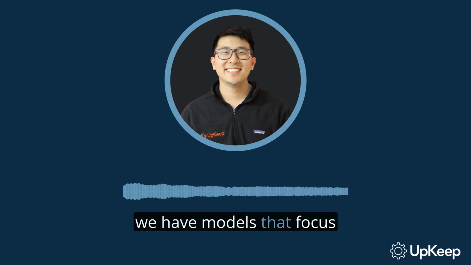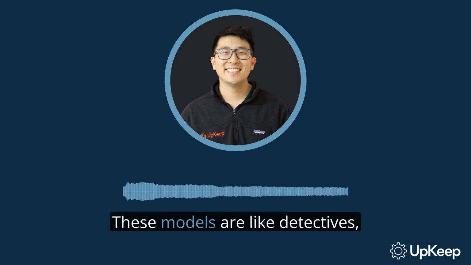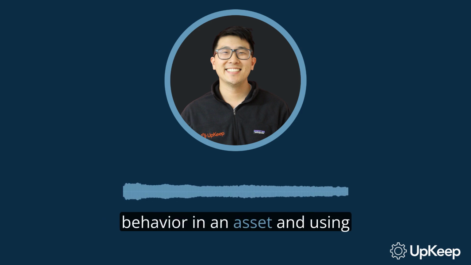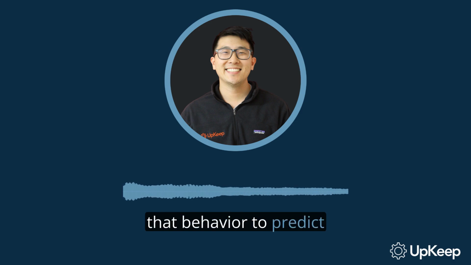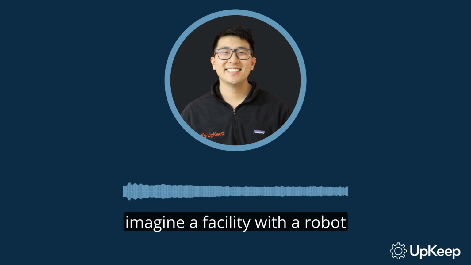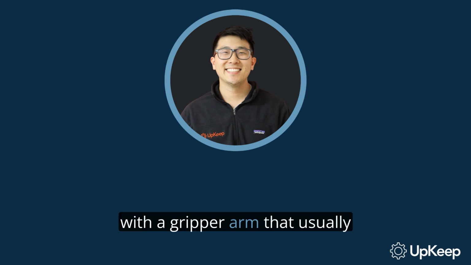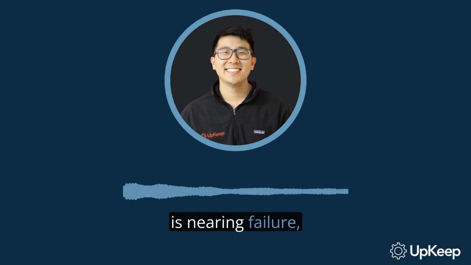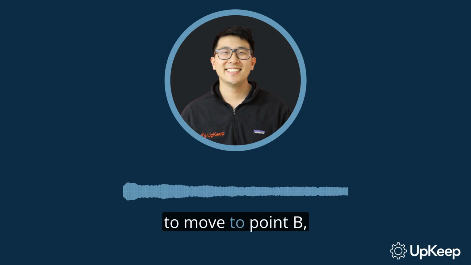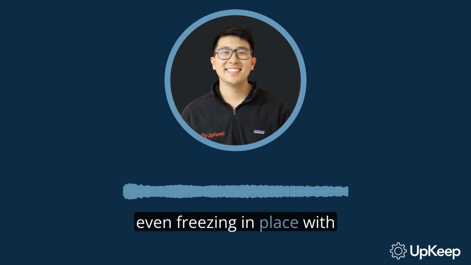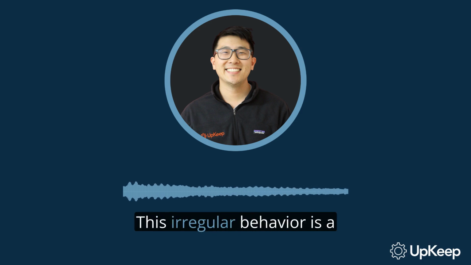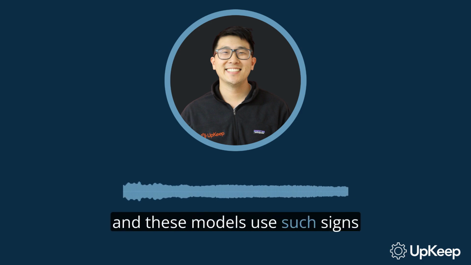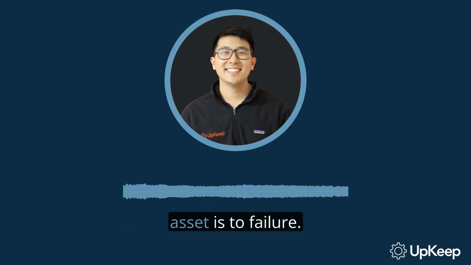Next, we have models that focus on irregular behavior. These models are like detectives, spotting anomalous or non-normal behavior in an asset and using that behavior to predict failures. For instance, imagine a facility with a robot with a gripper arm that usually moves from point A to point B. But when the machine is nearing failure, the arm starts to take longer to move to point B, even freezing in place with the part in its grip. This irregular behavior is a telltale sign of an impending failure, and these models use such signs to diagnose how close the asset is to failure.